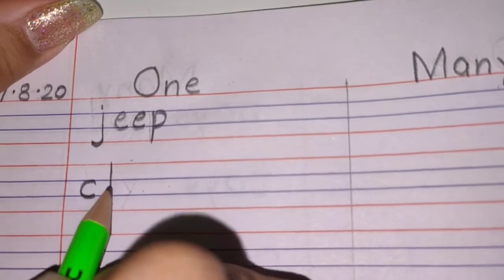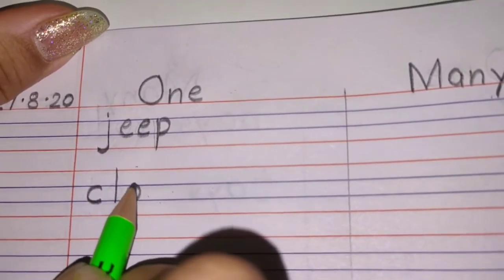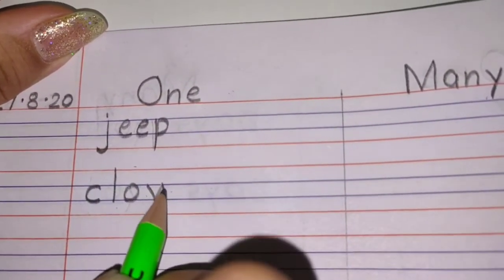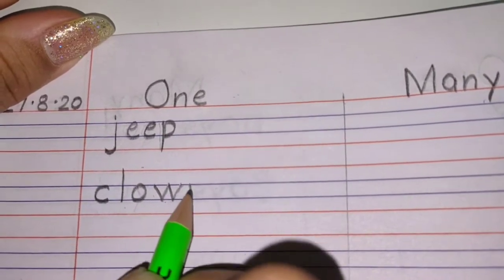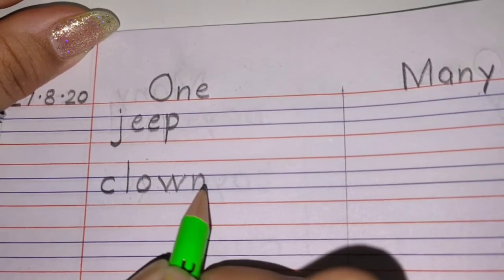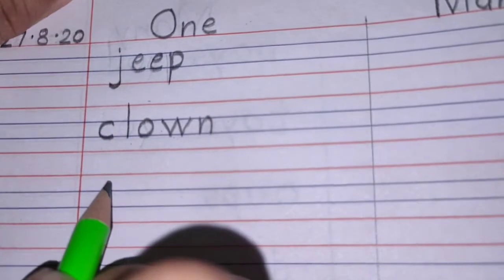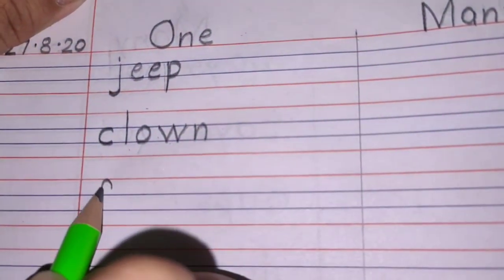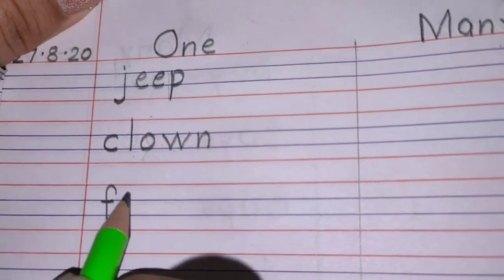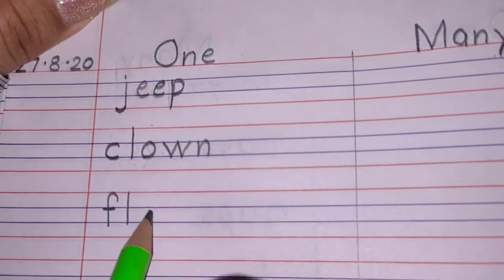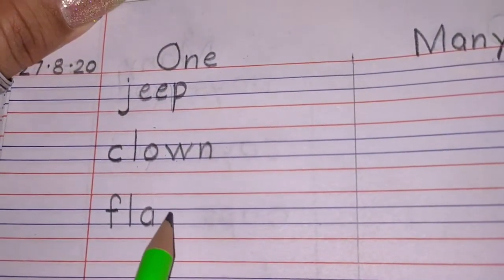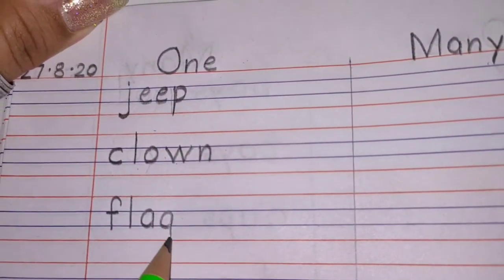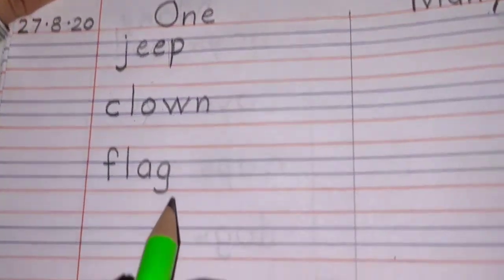Next word is clown. C L O W N, clown. Next word is flag. F L A G, flag. Next is brick.